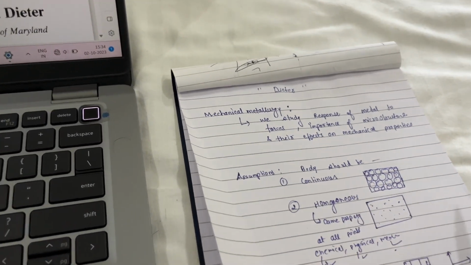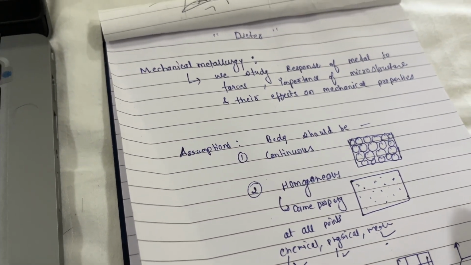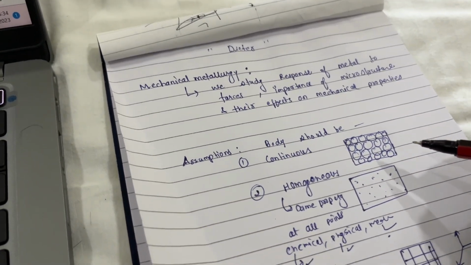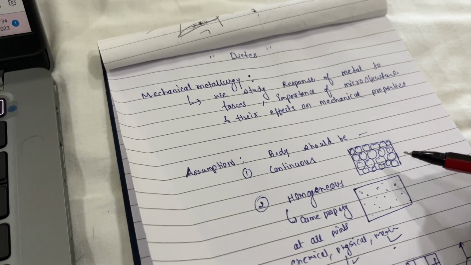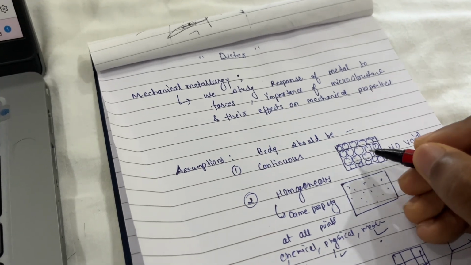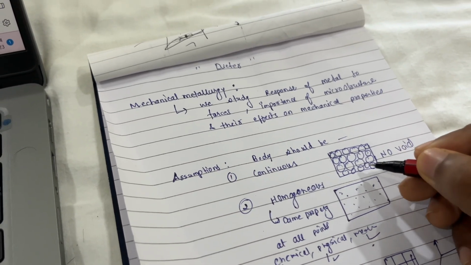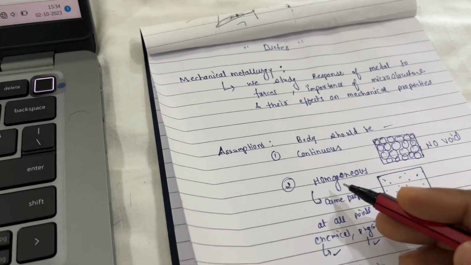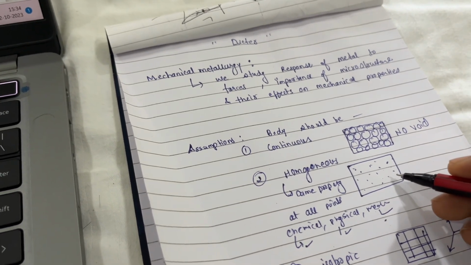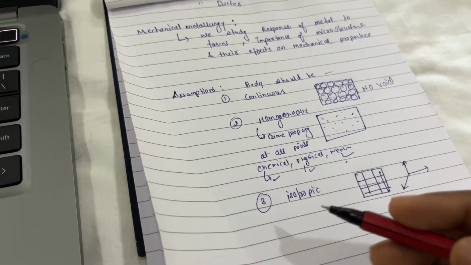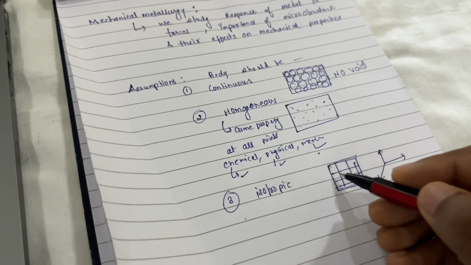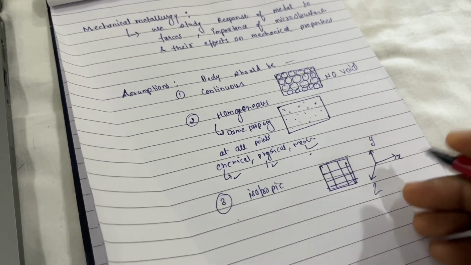So before starting mechanical metallurgy, we need to consider some assumptions. What are those? The body should be continuous. What does that mean? It means that the body should not contain any void. No void means no material loss or no atom missing from the body. That's called continuous. The second assumption is homogeneous. Homogeneous means the property of the component at each point is the same. And isotropic means if you take a block of metal, in all directions x, y and z, the property should be the same.